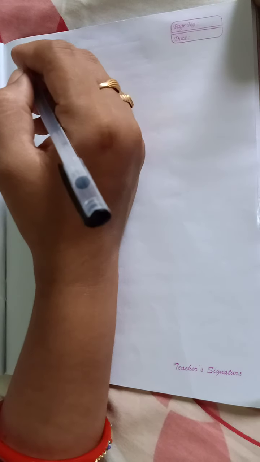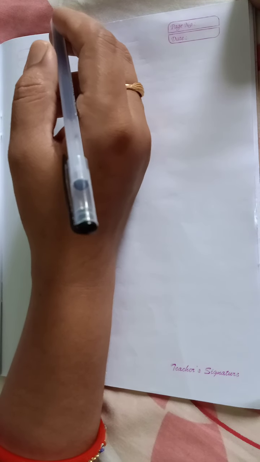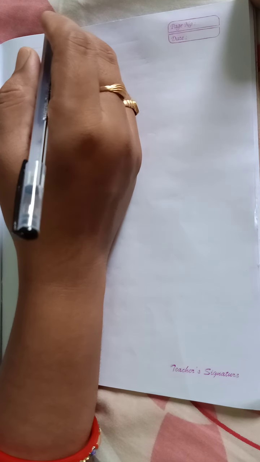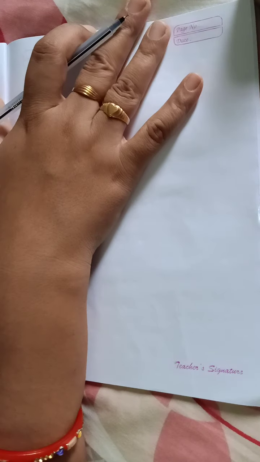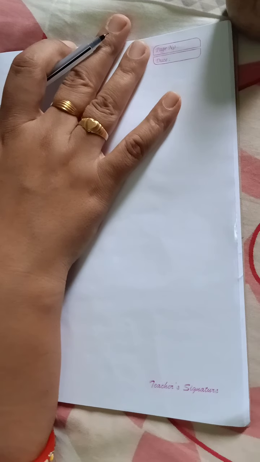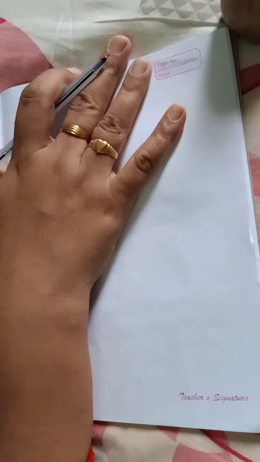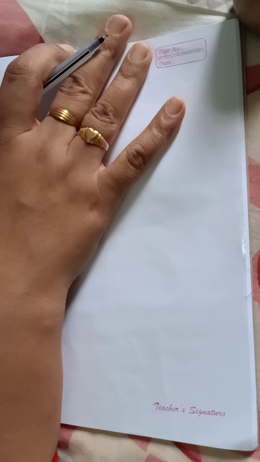Suppose we are using the same coffee and tea example. In the HTML body we'll be mentioning only two lists, one unordered list, one ordered list. Both the lists will contain the same tea and coffee.